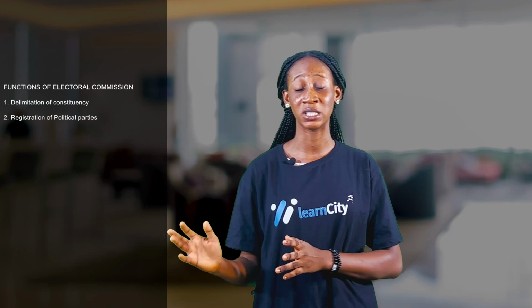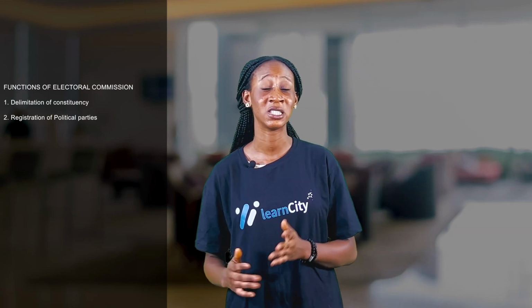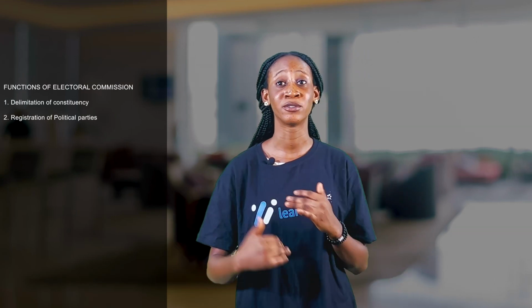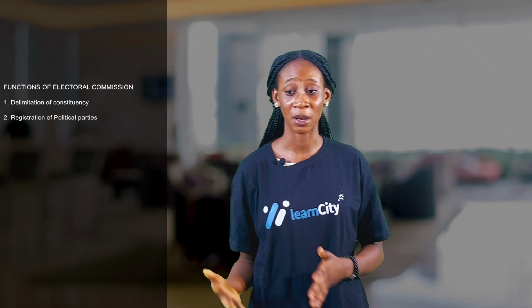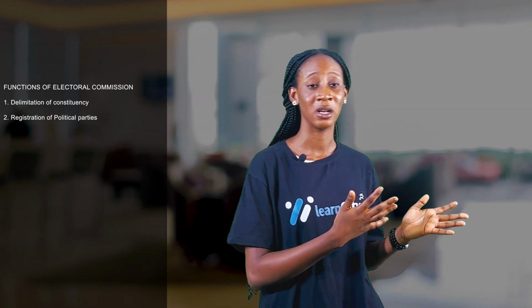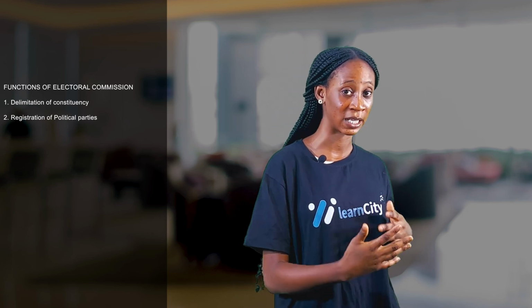The second function of an electoral commission is that they register political parties. For every political party that wants to bring a candidate, they have to register with the electoral commission. For example, APC, PDP, Labour Party, they are all registered under INEC.